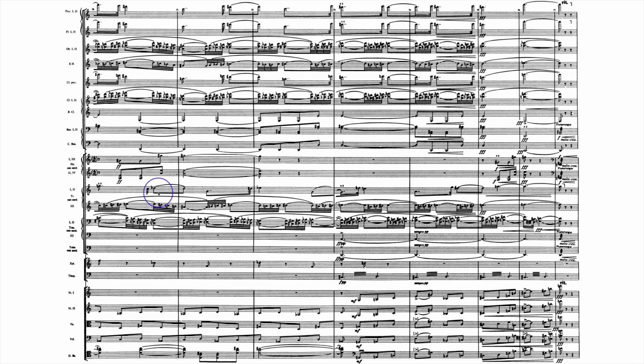Not every single note, right? But just really, when the trumpets land on a note that is really going to be emphasized, they get a xylophone stroke right on top of it. And it has just the most wonderful effect.